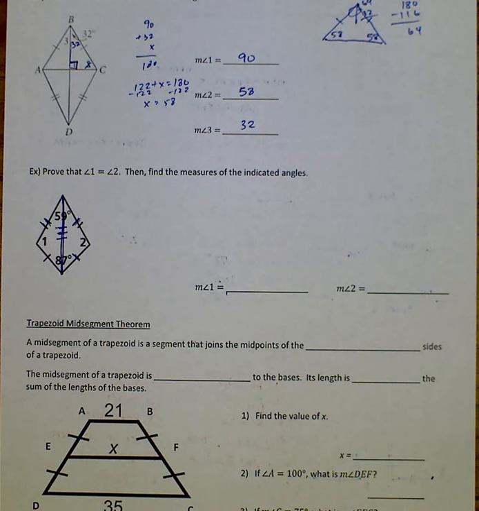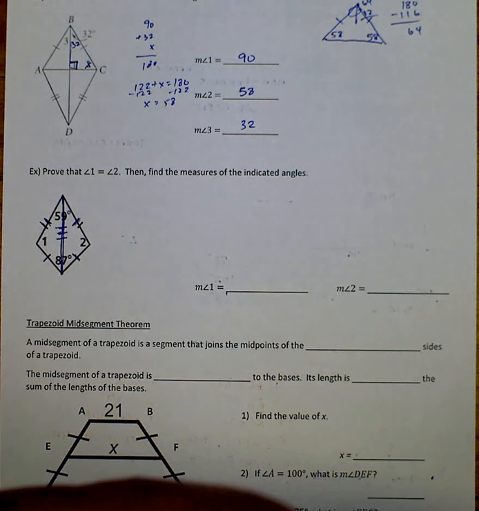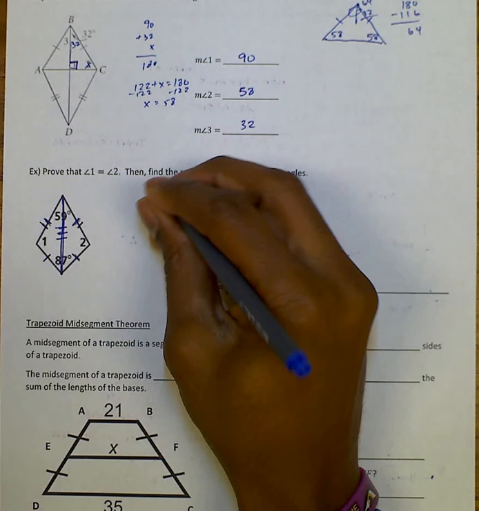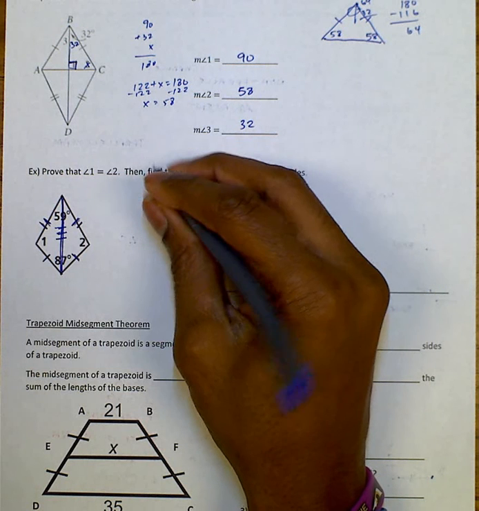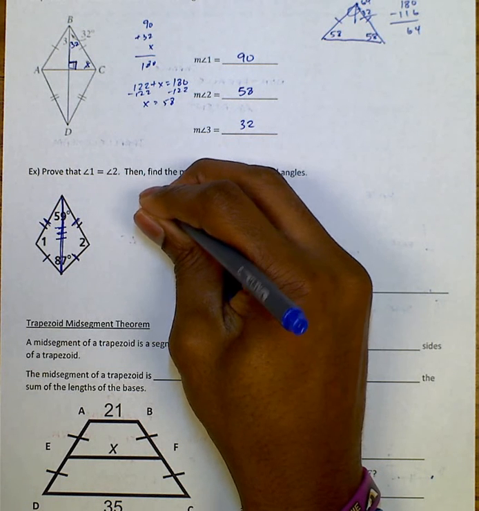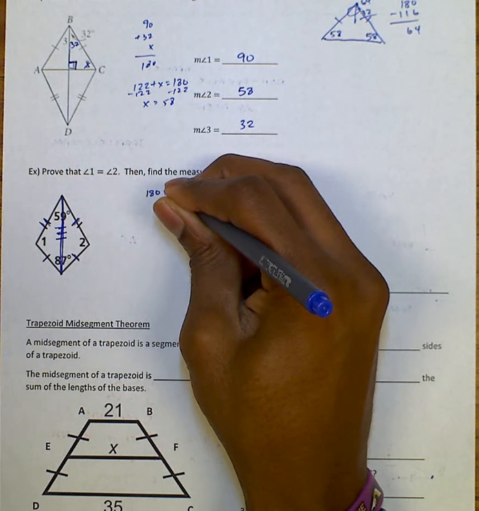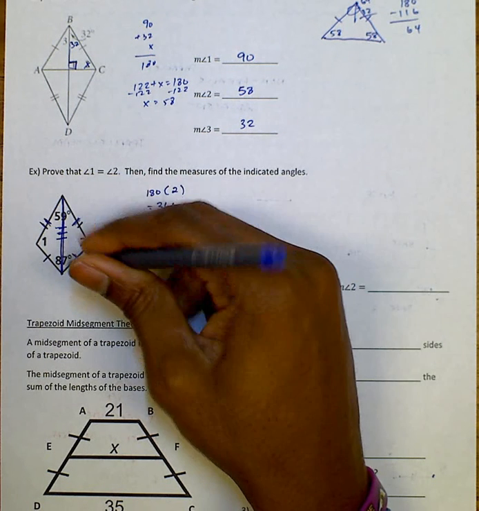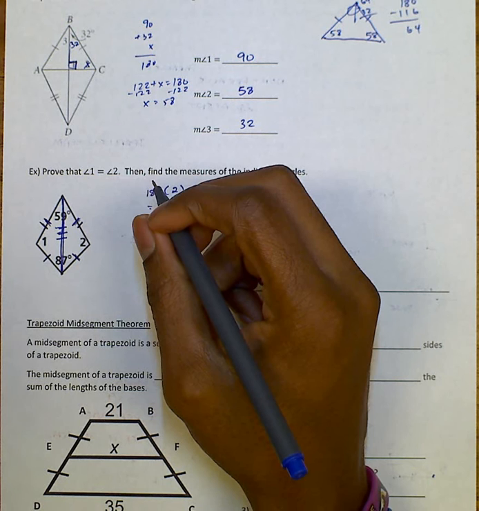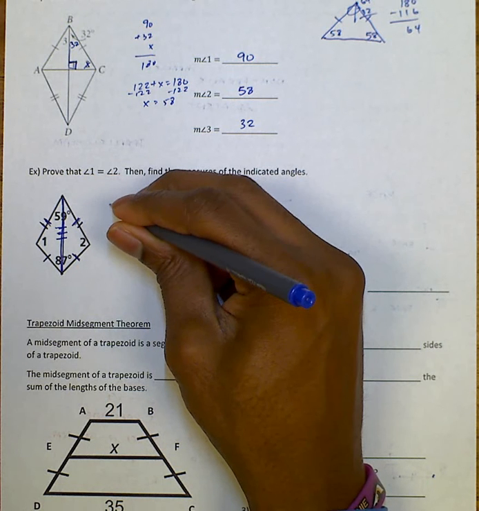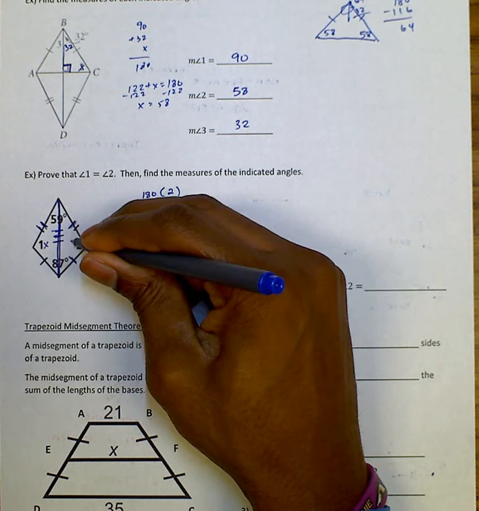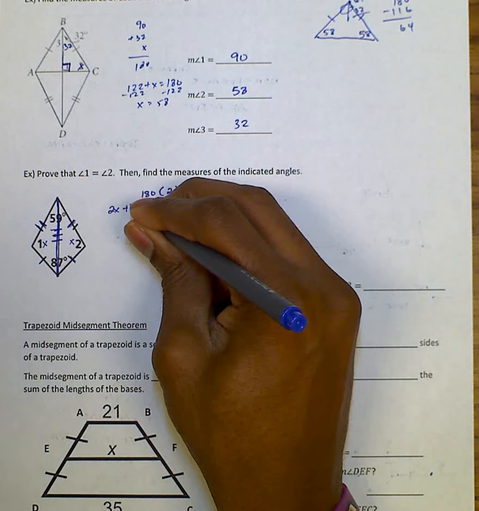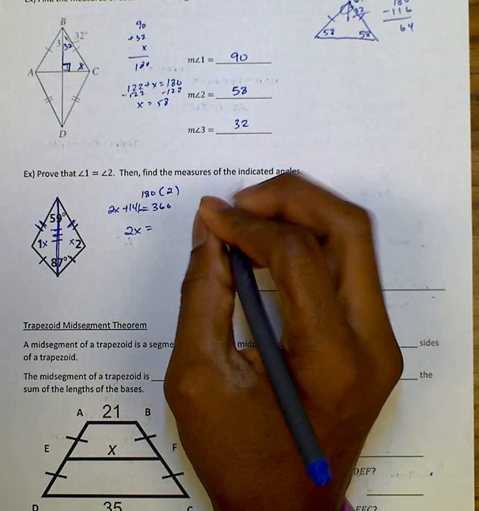Alright, so now we can use that information as well as the polygon angle sum theorem to find the values of angle 1 and angle 2. So, the polygon angle sum theorem says we do 180 times the number of sides minus 2. There are 4 sides, 4 minus 2. So, it should add up to 360. 59 plus 87 gives us 146. So, I'll just call these x. So 2x plus 146 equals 360. 2x then will be 154.